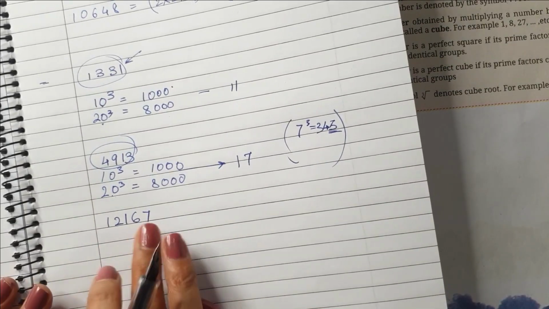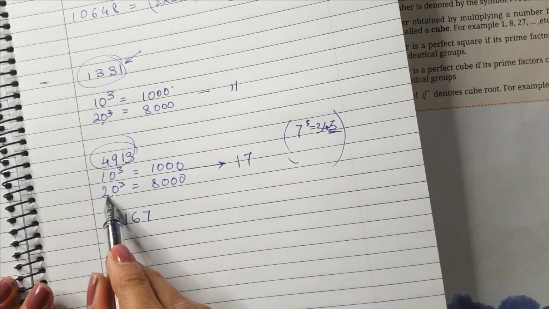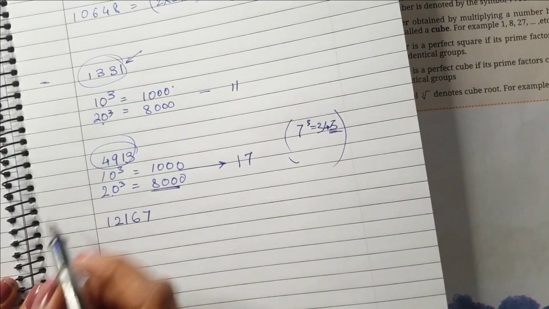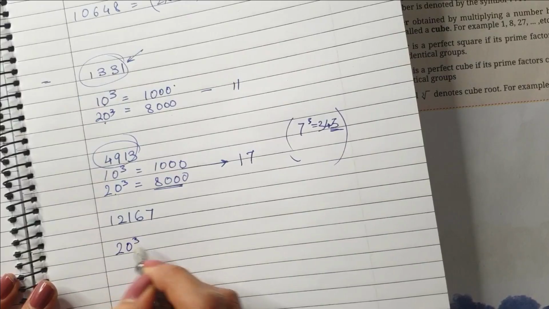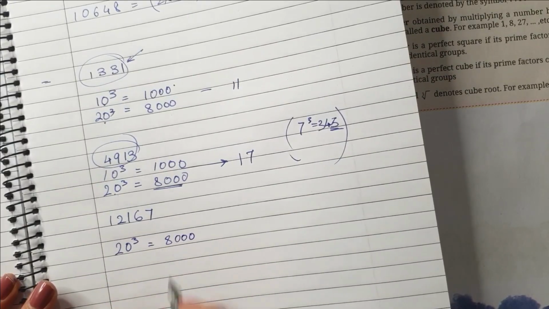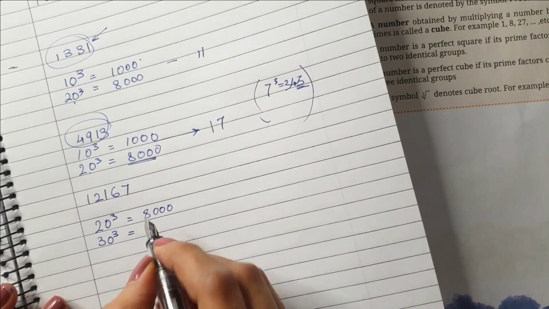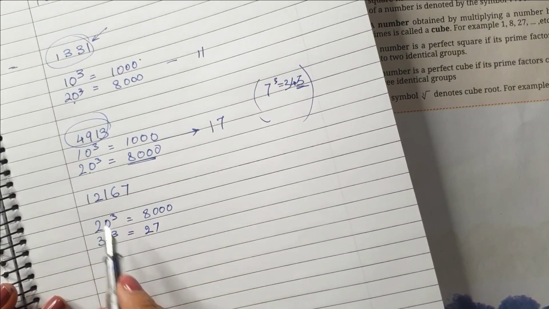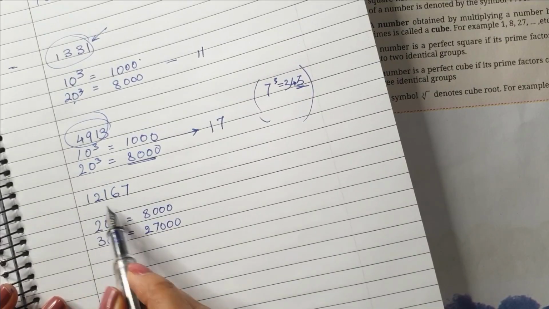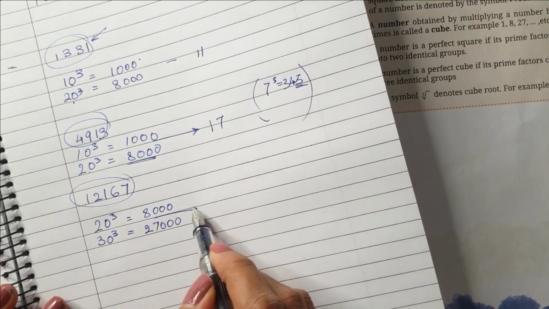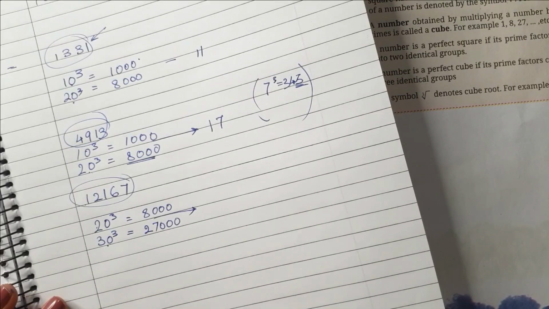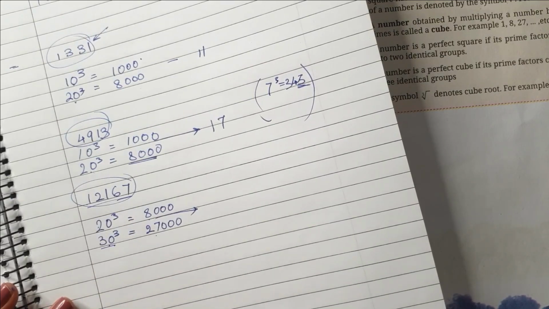12167. So now once again, this is more than this, right? So let's see, we know that 20 cube is 8000. 30 cube will be what? 3 cube is 27, and then 3 zeros for the 0. So 30 cube is 27,000, which is more than this, which means the cube root of this will have to lie somewhere between 20 and 30. Okay, because 20 cube is less than this number, 30 cube is more.